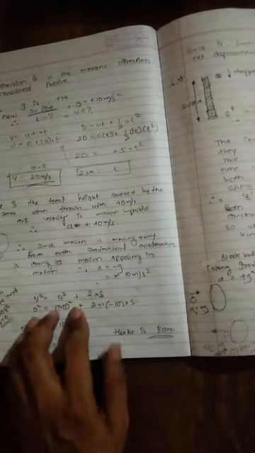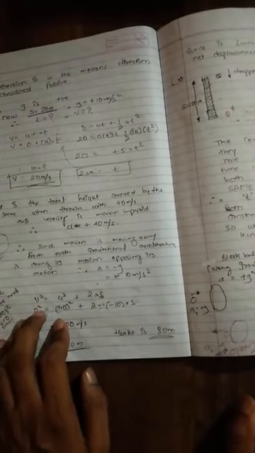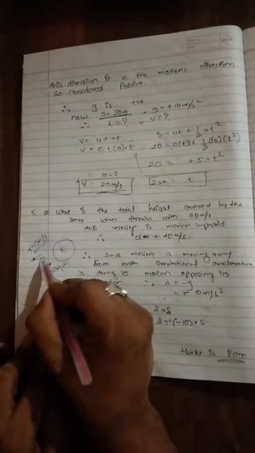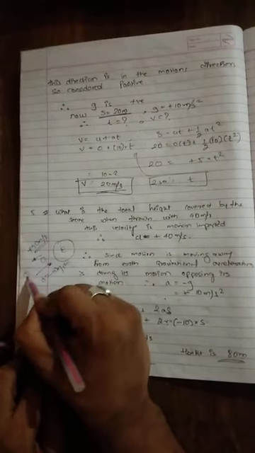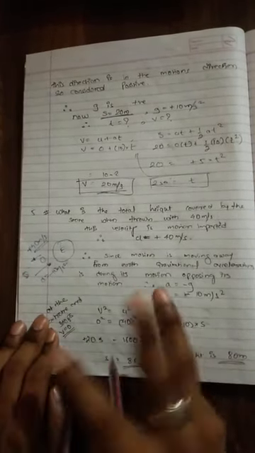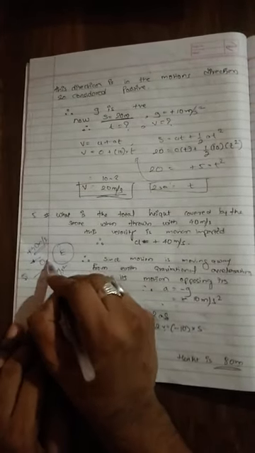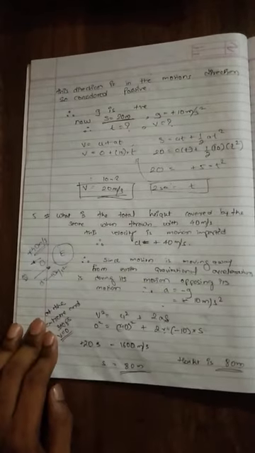Now we will put the values. See, what was the final velocity? Whenever it is thrown upwards, it will go somewhere here and it will stop here, right? So that velocity stopped, final velocity is 0. So we use the third kinematical equation. Why? Because we know final velocity, we know initial velocity, but we want to find distance. There is no time given.